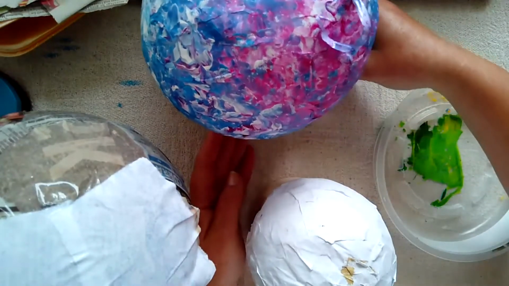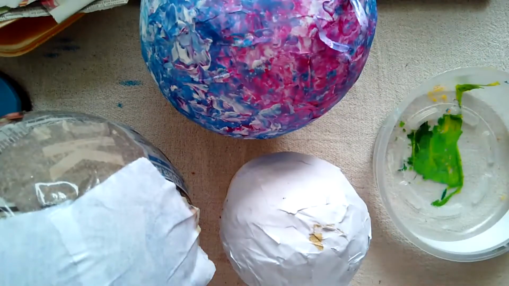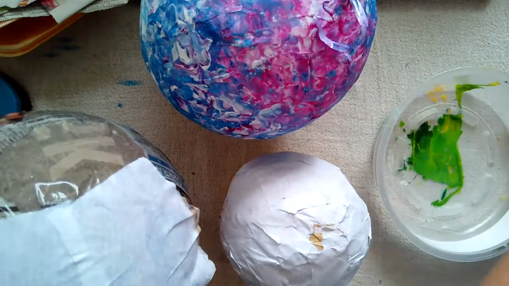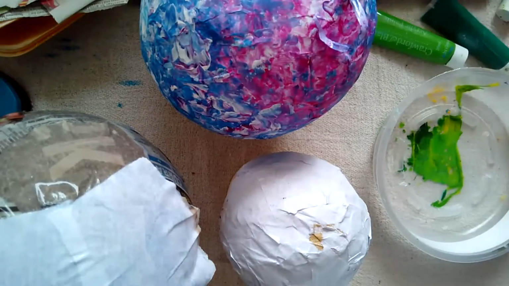It's nearly done. I'm not sure if this is going to work on this gluey surface, but it might. So I'm going to use different colors for this other planet now. Do some more like green color.